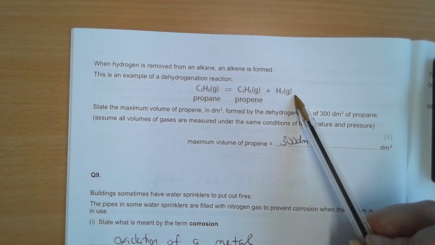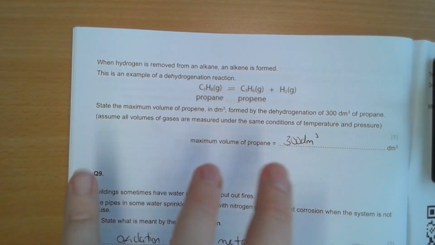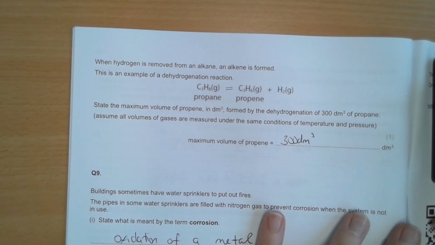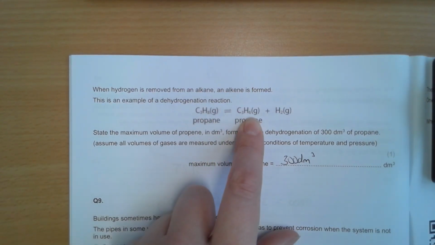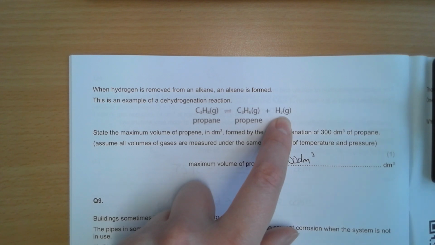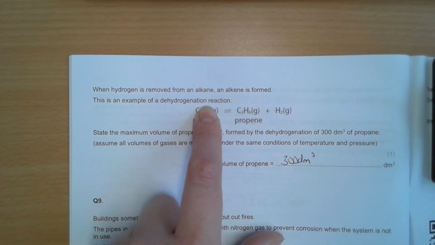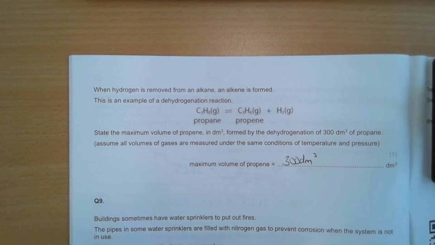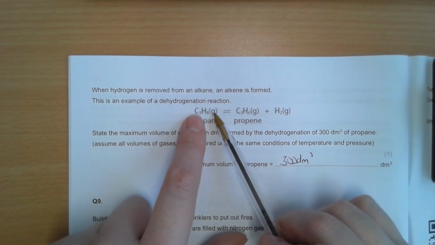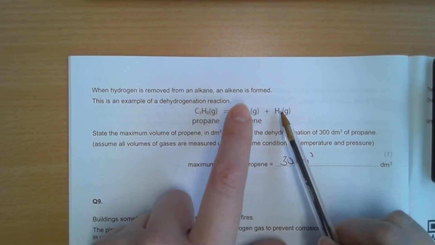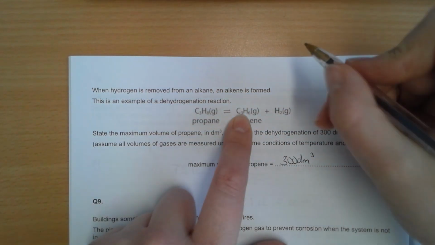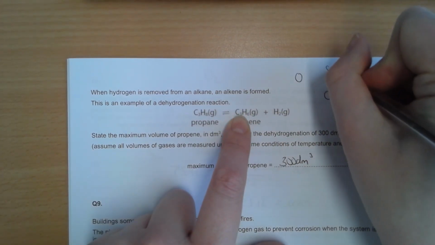of hydrogen gas. Now this, I know that might seem like you're kind of going against the law of conservation of mass. You're starting off with a volume of 300 and then you're making 300 propene and 300 hydrogen, but all you're doing is you're just breaking this molecule in two, so you're creating more gas molecules. You've got one gas molecule on the left, propane, now split into two on the right, propene and hydrogen, and the nature of gases is that they'll just spread out.